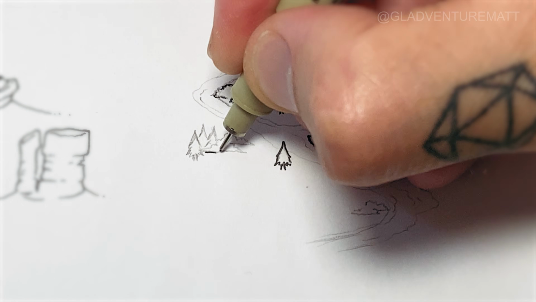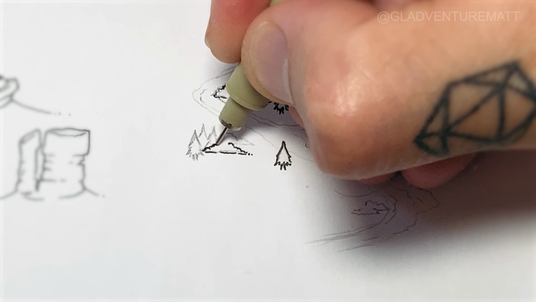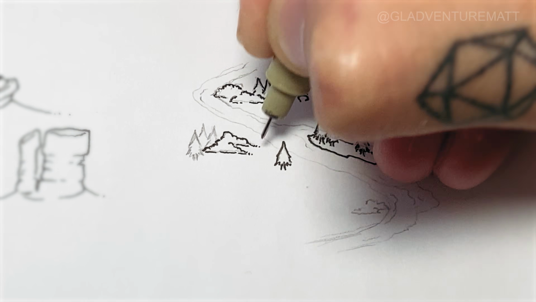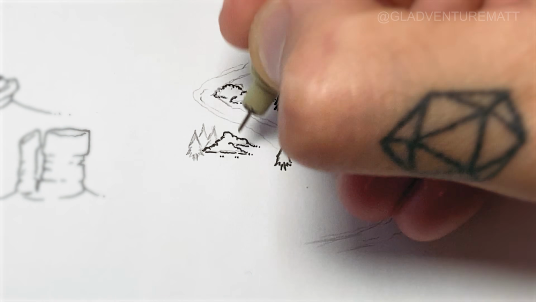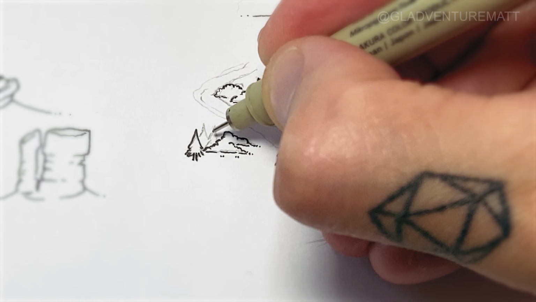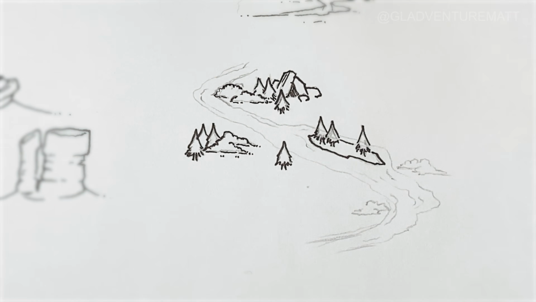One extra piece I thought I'd add is a little bit of grass texture. So I just go around and dot that out with small vertical notches at the base of a tree, near the bushes, and around the terrain.